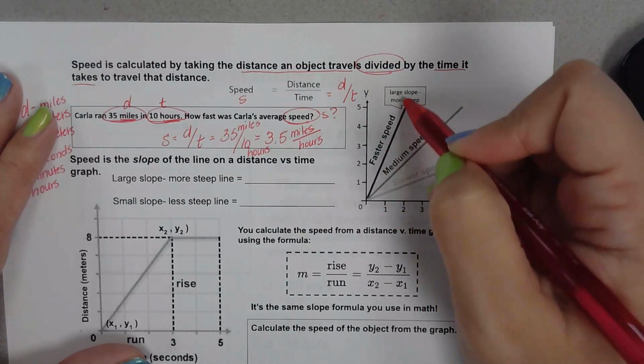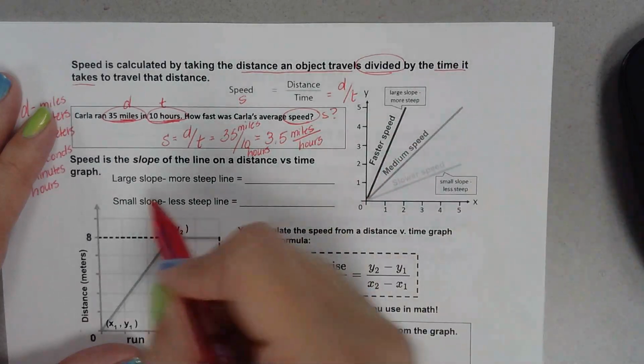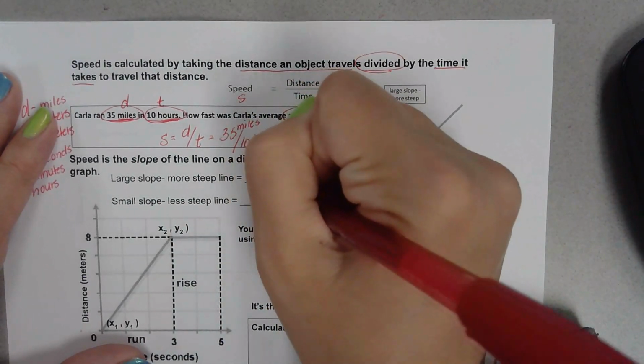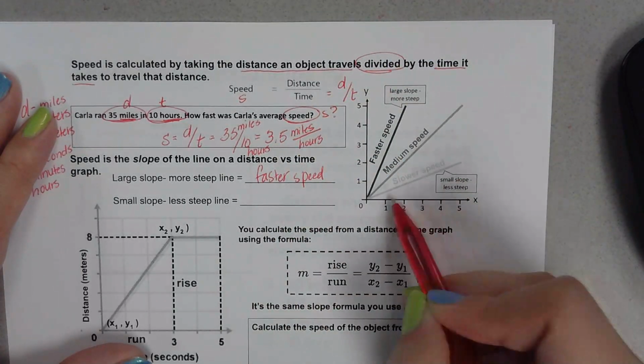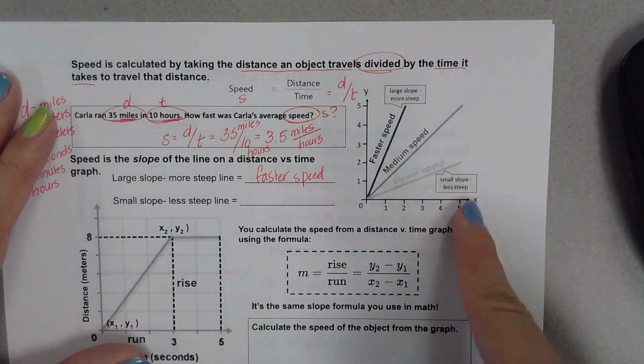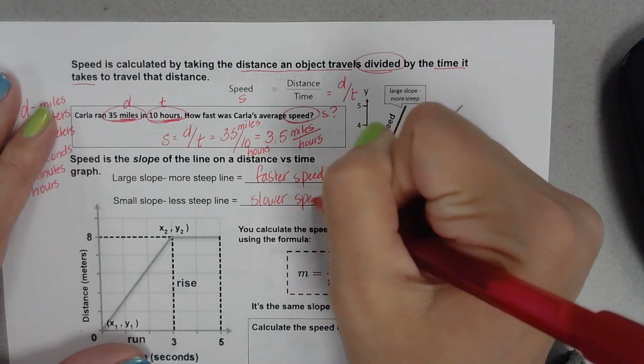So a large slope with a much steeper line is going to be faster. It's going to have a faster speed, where a small slope with a lower line or a less steep line is going to have a slower speed.